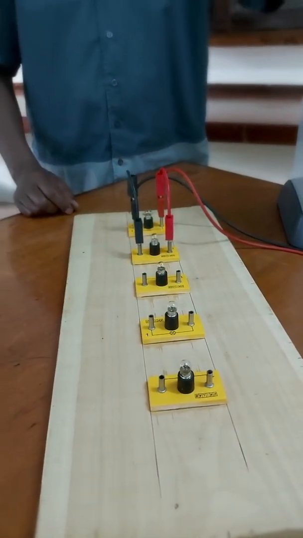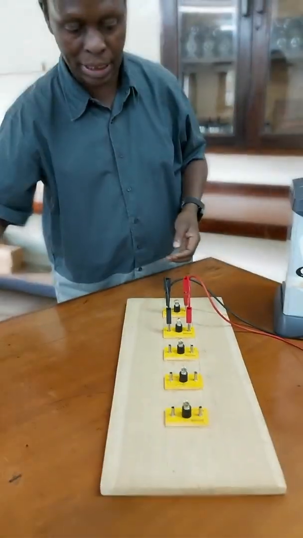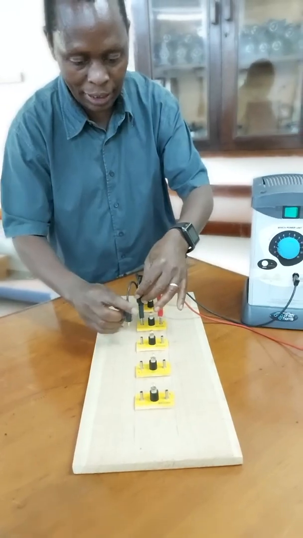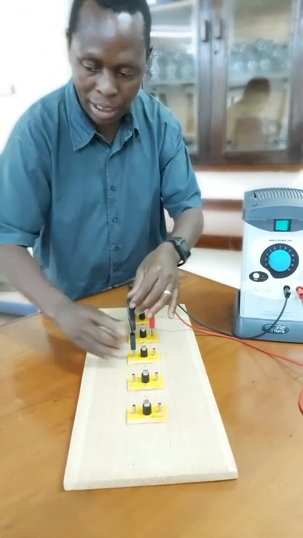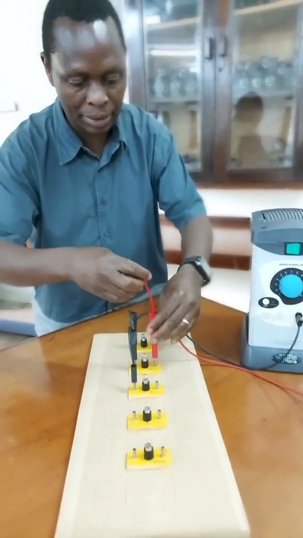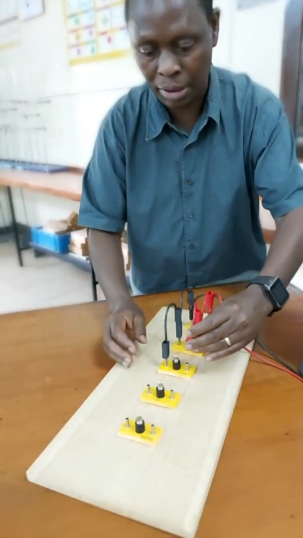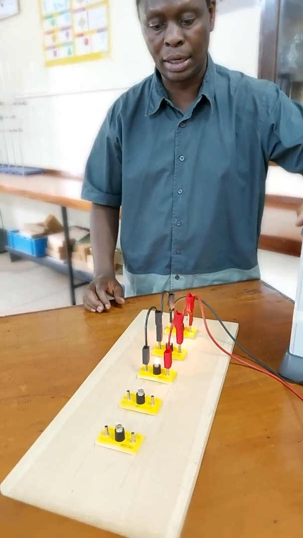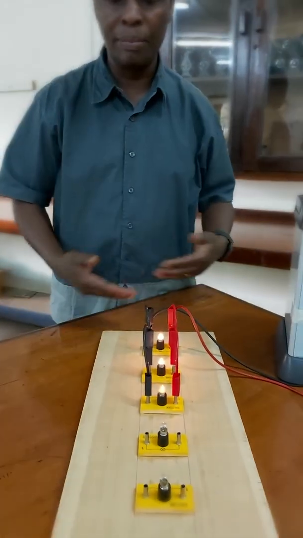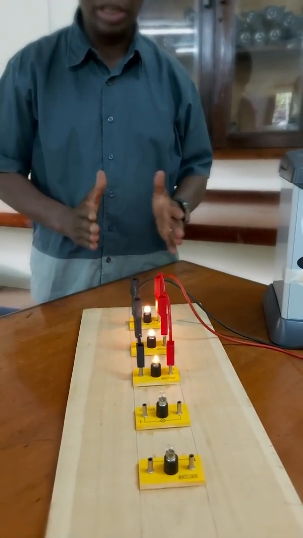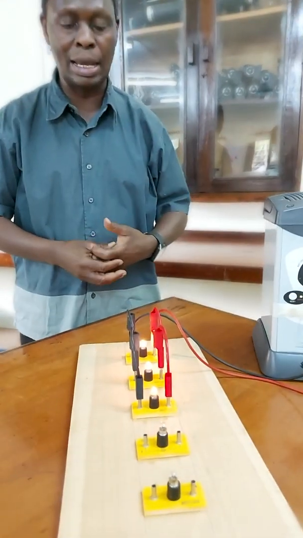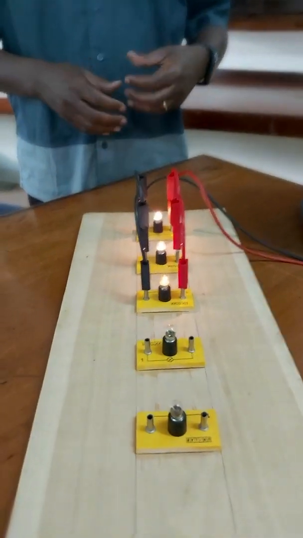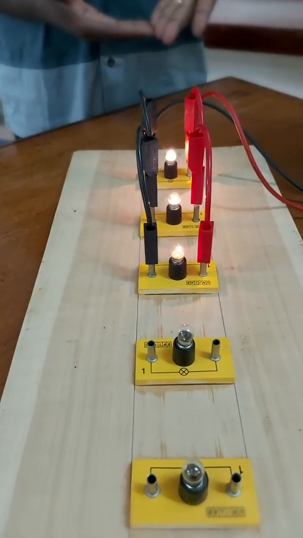Let me have a third bulb connected in parallel. So I'll connect again one end there to the third bulb and the other end there to the same third bulb. And there we are. When I complete my circuit, you notice all the three bulbs are equally bright. The point being that when you connect appliances in parallel, each of them is directly connected to the source, and therefore that's why they're equally bright.